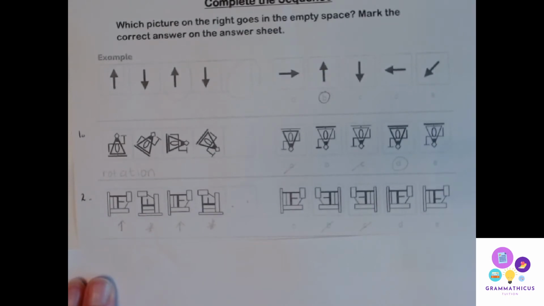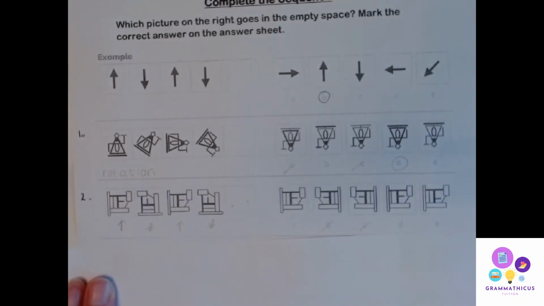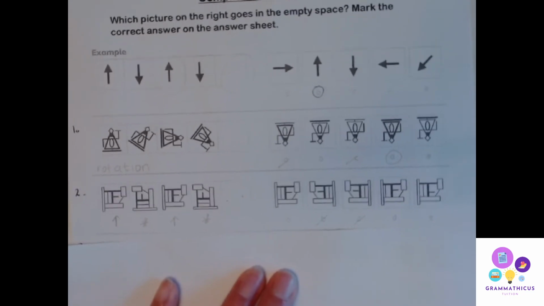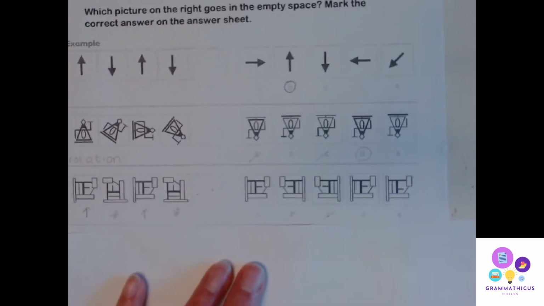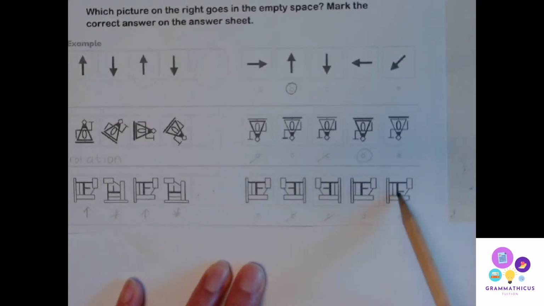So what I now need to do is have a little look at these and see if I can spot any differences between them. Looking carefully, let's see what we can spot. Looking at these, I can see that I have a line here, a little black horizontal line, and in E it's quite low down.